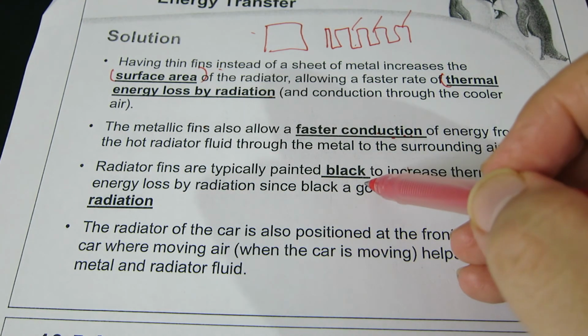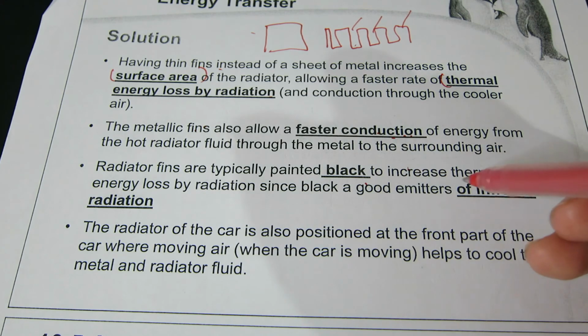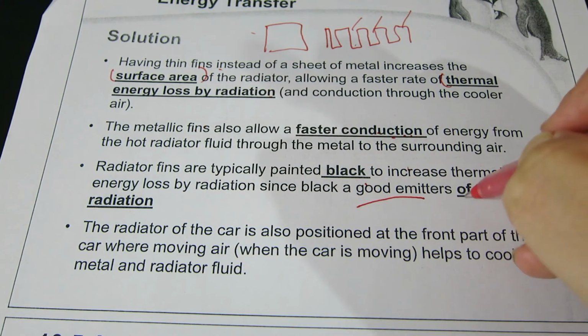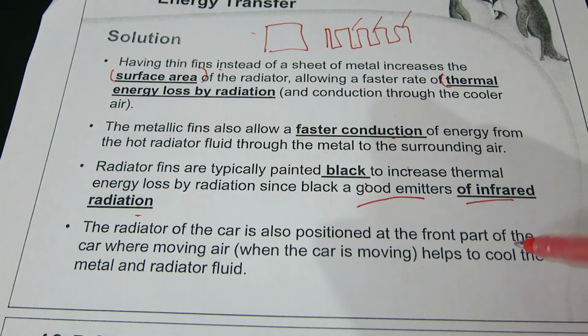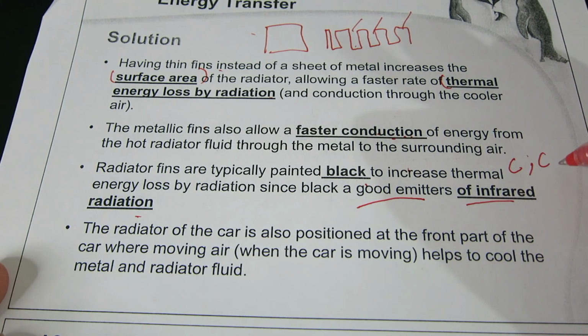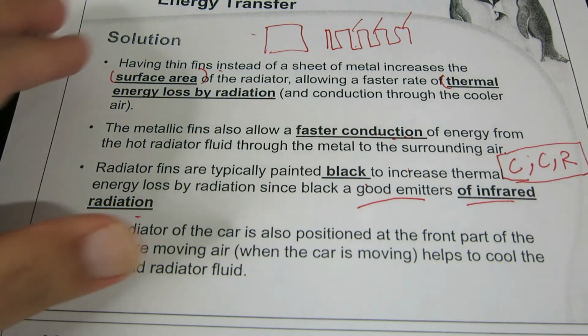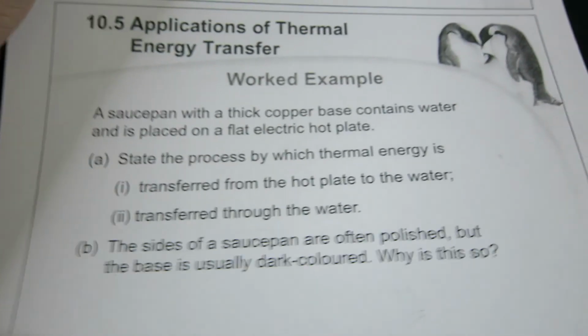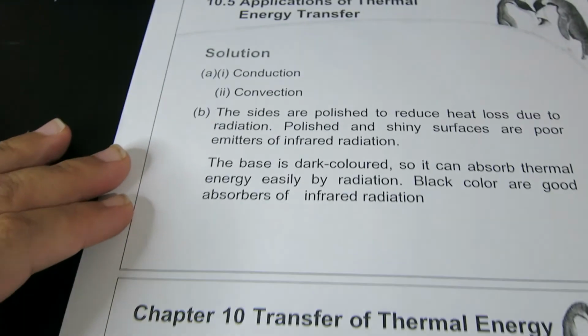Radiator fins are black because the fins will heat up, and you want them to be good emitters of infrared radiation. So all these features use the principles of convection, conduction, and radiation to help cool down an object very, very quickly. You can go through the example here at the back yourself.